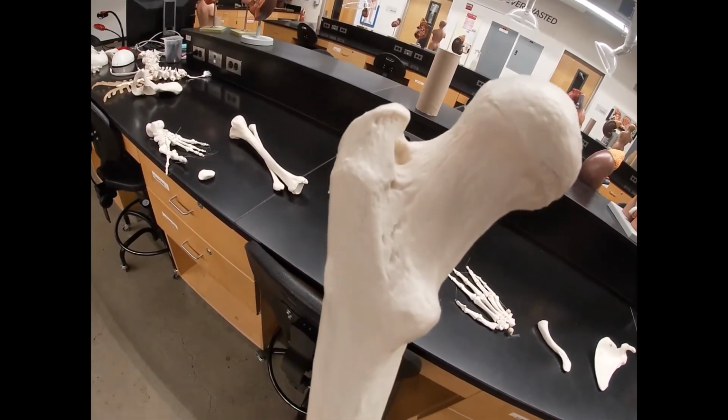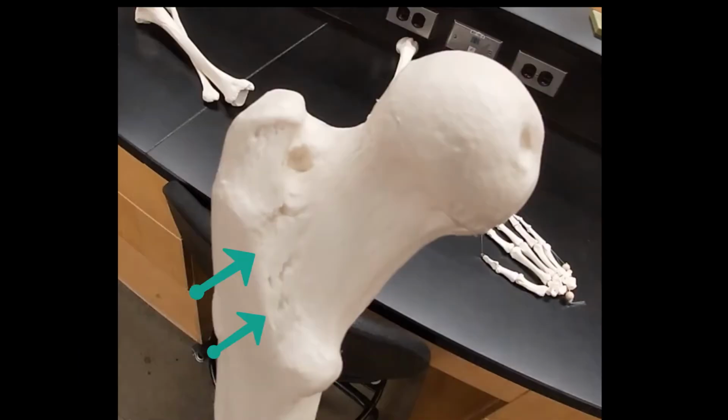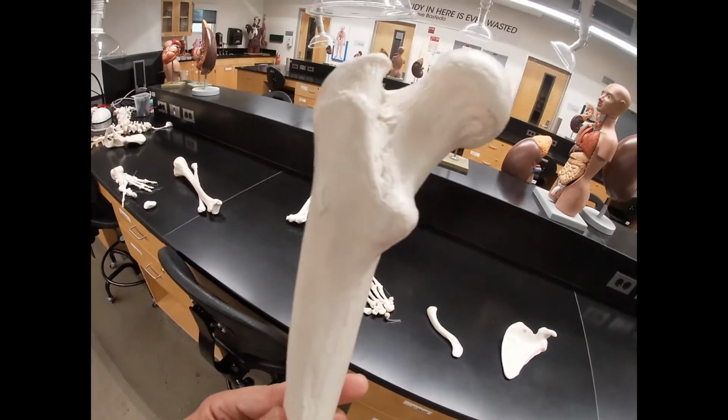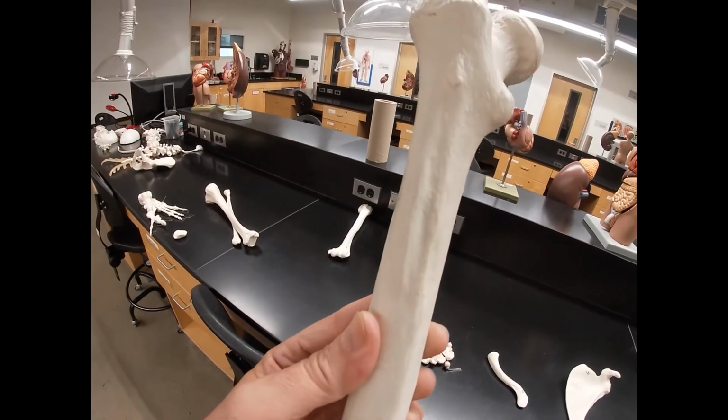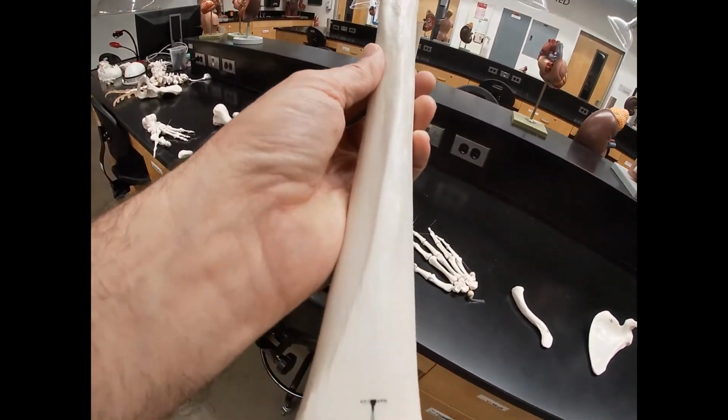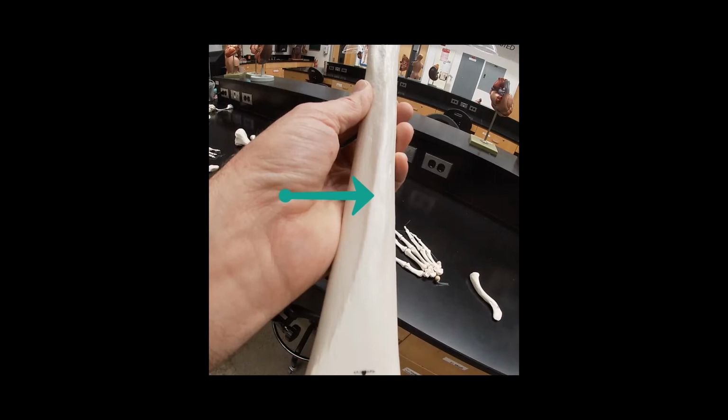Posterior aspect, proximal epiphysis of the femur. You'll note the intertrochanteric crest, a prominent ridge running from the lesser trochanter to the greater trochanter. Moving down the posterior shaft of the femur, you'll note the linea aspera. This is an important attachment site for thigh muscles.